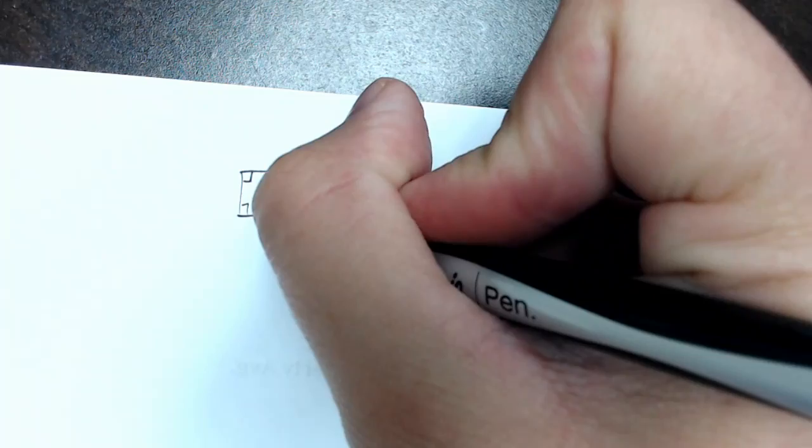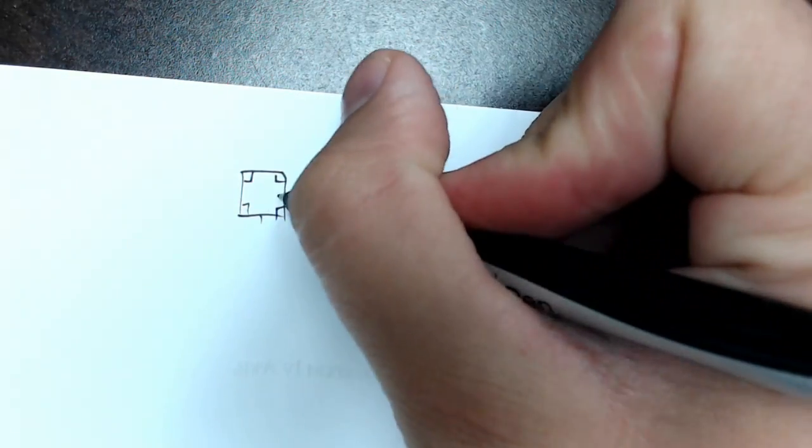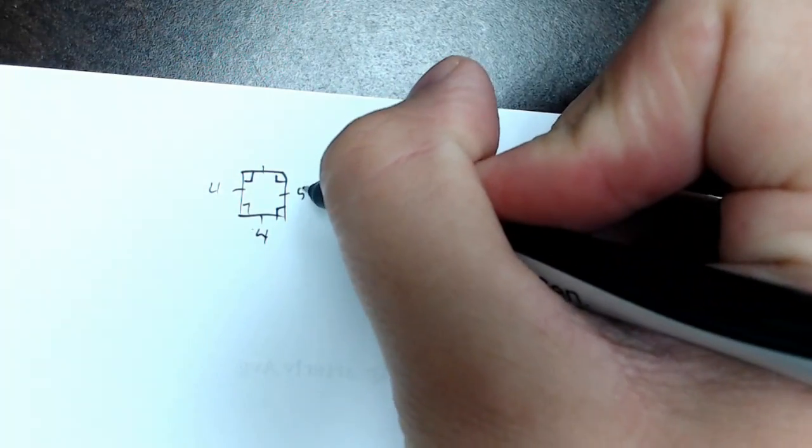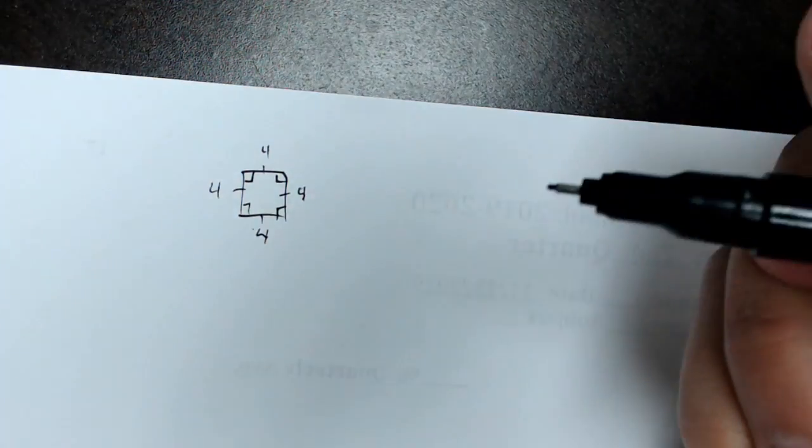A square is a regular polygon for a quadrilateral. Oh, also I forgot, regular polygons, all the angles inside are equal. So a square has all 90-degree angles, and all 4 sides are the same length. So like if that is 4, that is 4, that is 4, and that is 4. This is a regular polygon.